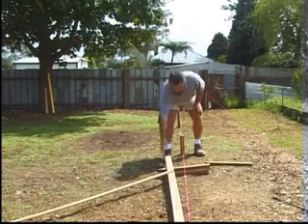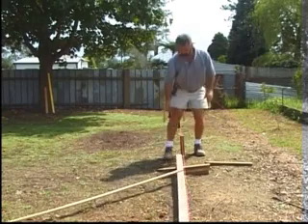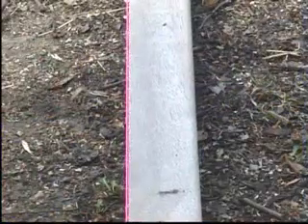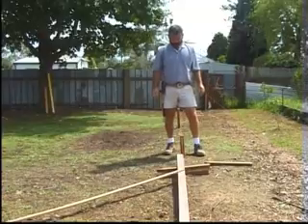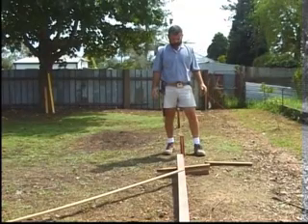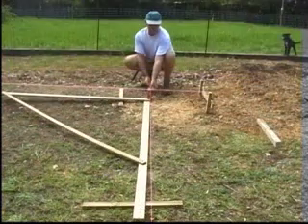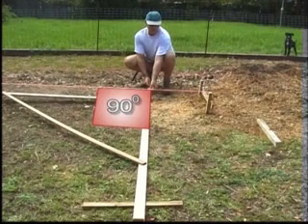The larger the builder's square, the more accurate it will be. One arm is sighted to the existing string line. The second string line is run parallel to the other arm of the square. This produces a 90-degree angle at the corner of the building.